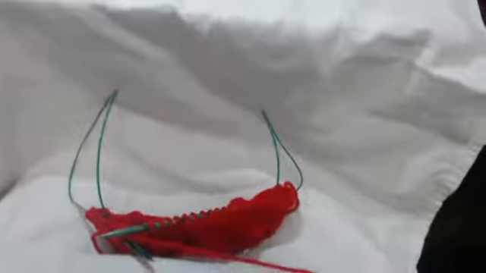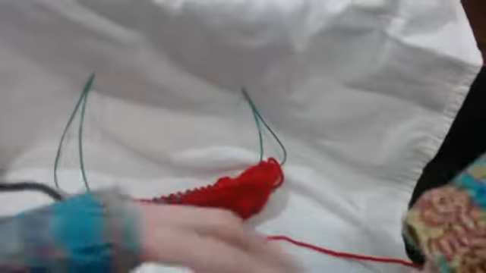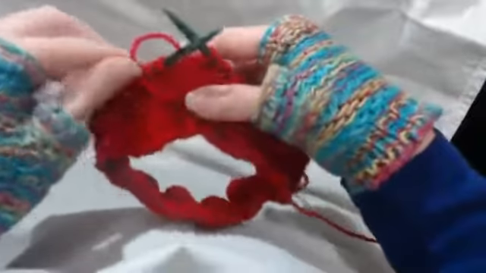Whee! All right. So this is the cowl that I am working on for my father-in-law, so hopefully he's not watching.